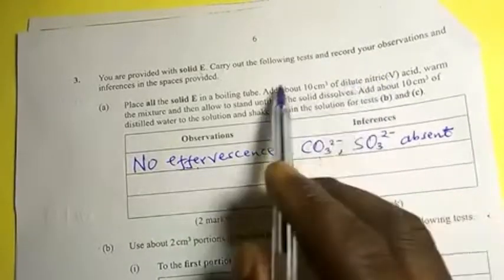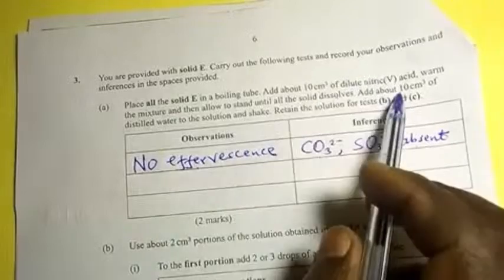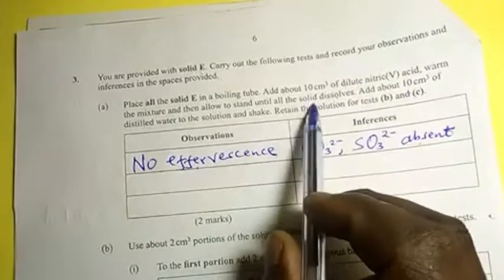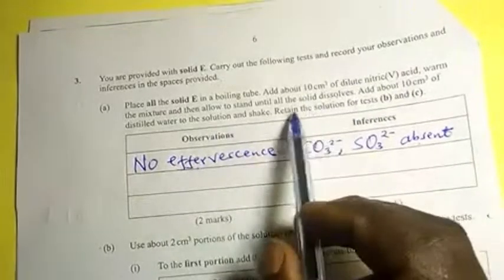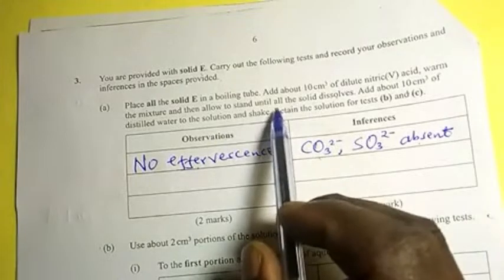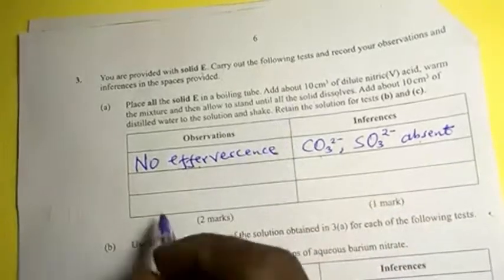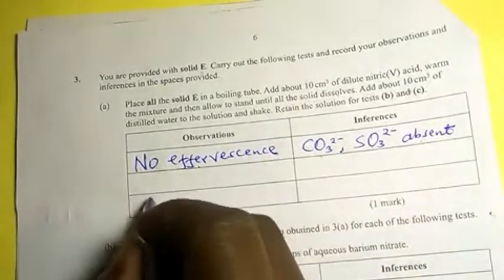And after that, you are supposed to add water. What happened? Did the solid dissolve to form a colorless solution, or which color? What was the color after dissolving in water? So for this one, that is another observation you need to make.